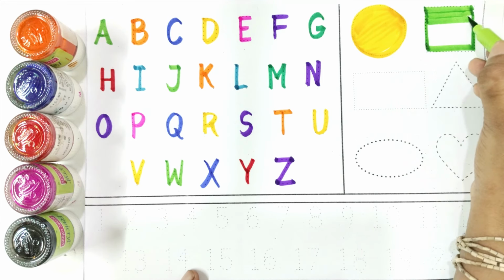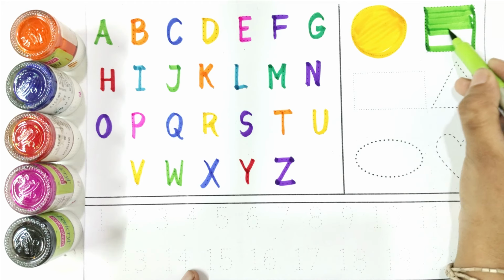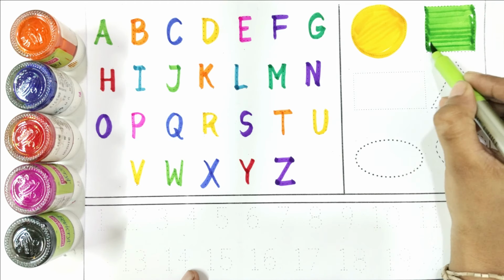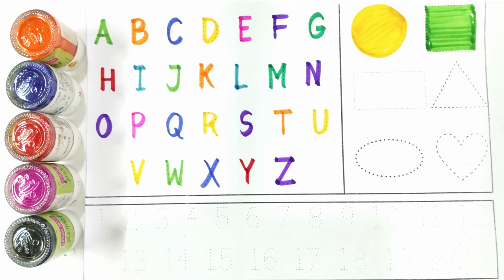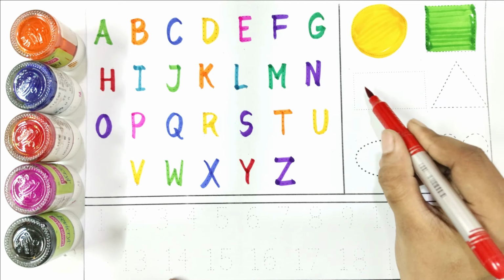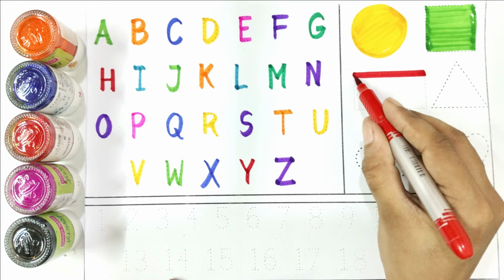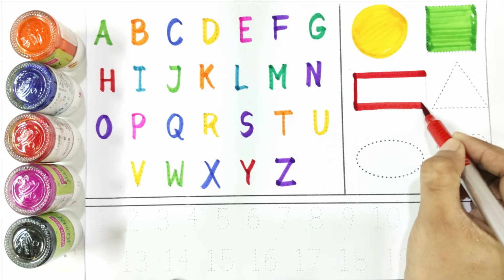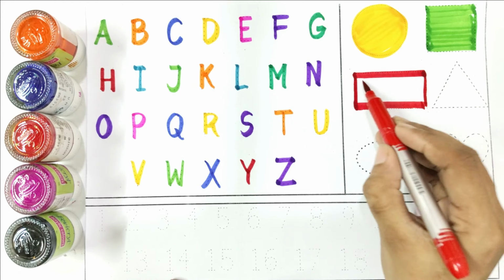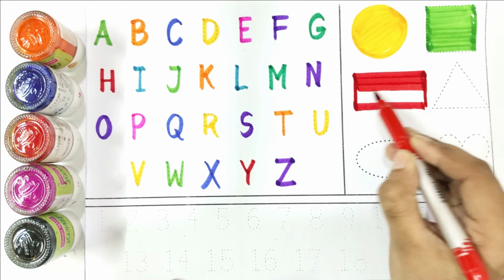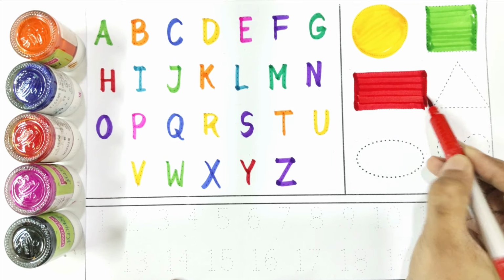Again say with me, the name of shape: square. Say with me, the shape name: rectangle. Again say with me, the name of shape: rectangle.